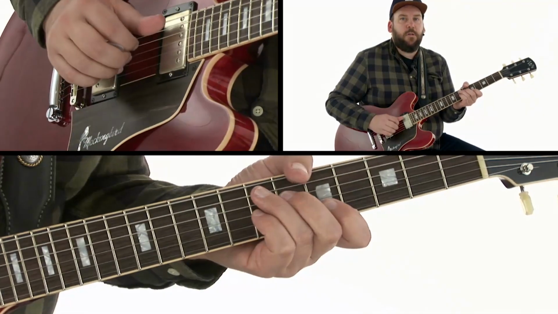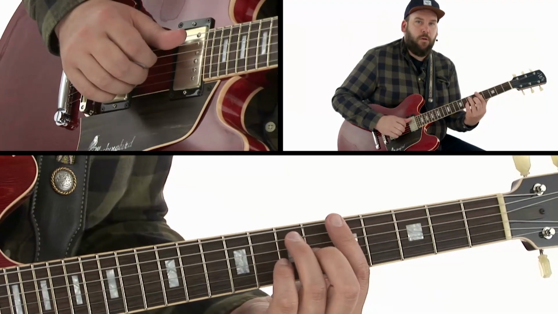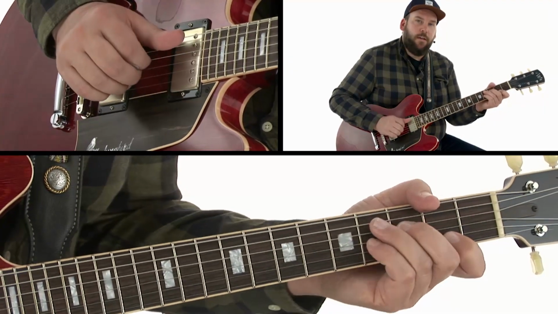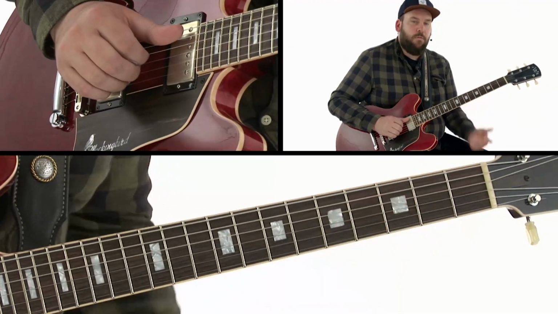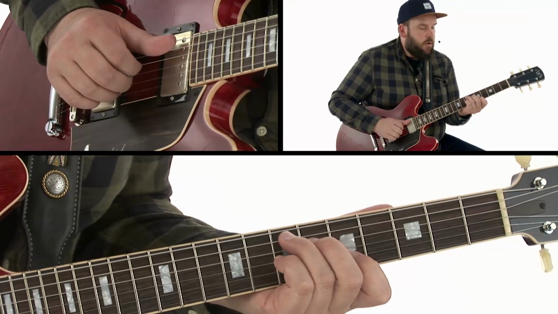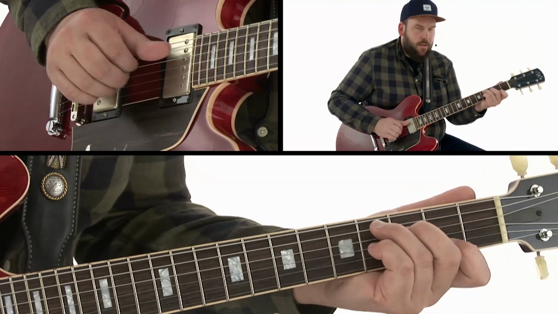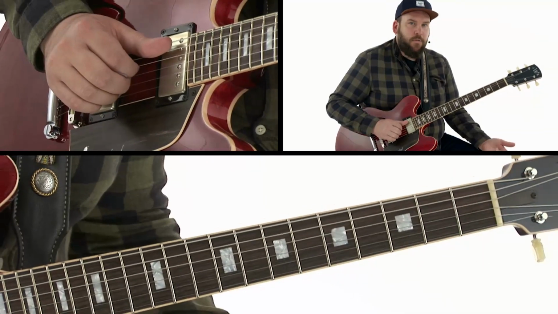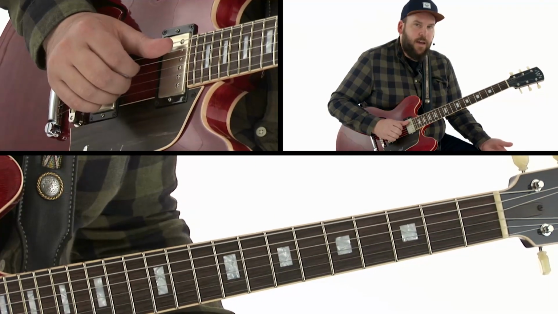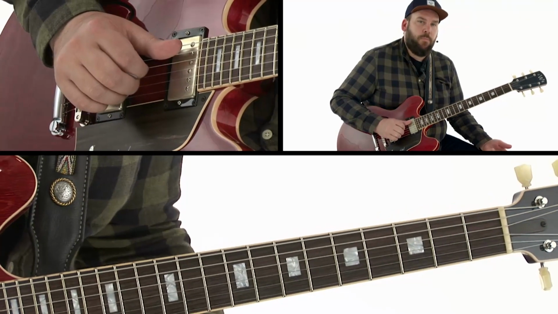But now this is the interesting part, because we're not going back to the 1 chord. We're actually going down to the C-sharp 7 chord. And one of the things you'll notice is that E7 and C-sharp 7 are a minor third away. So the same diminished arpeggios work over both those chords.